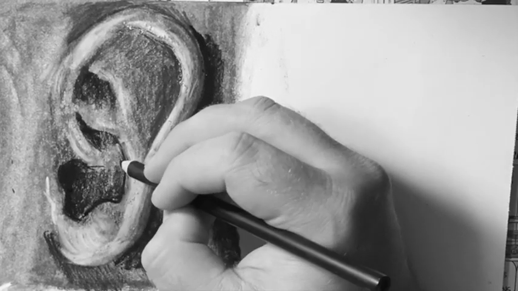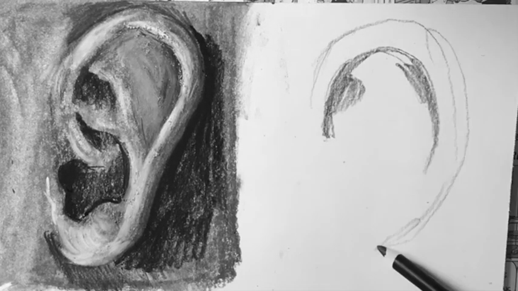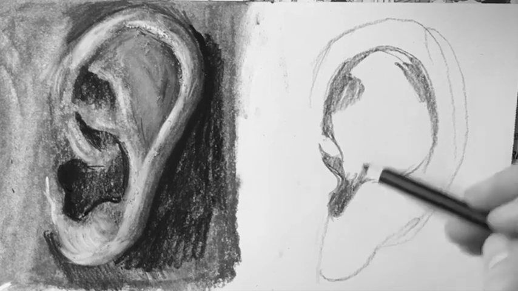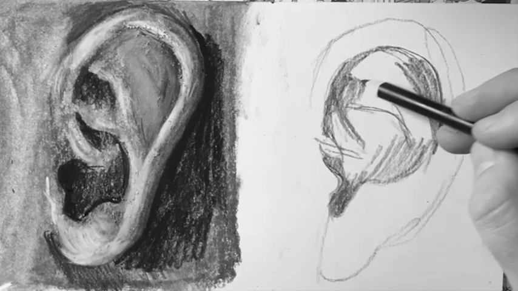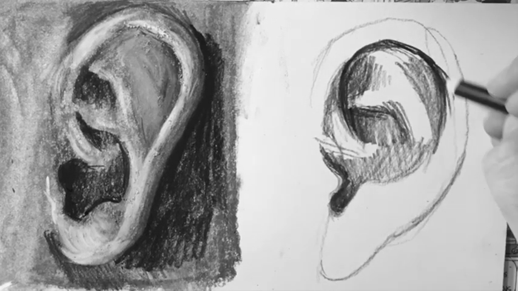And the ridges of the ear that are closest to you are going to pull out that highlight, so make sure to allow that light to hit and allow it to pop out.